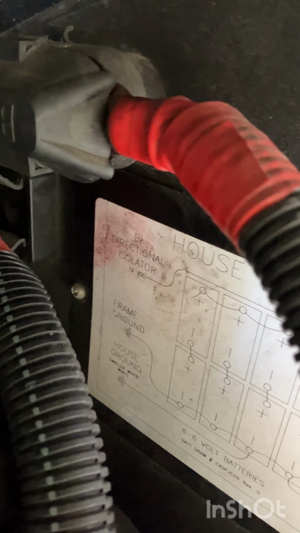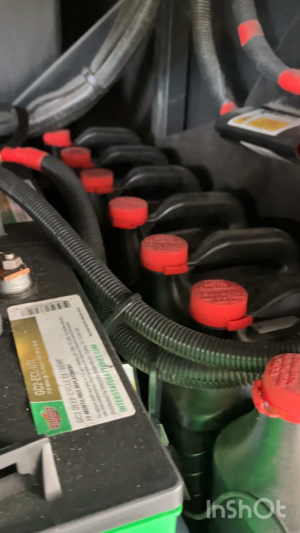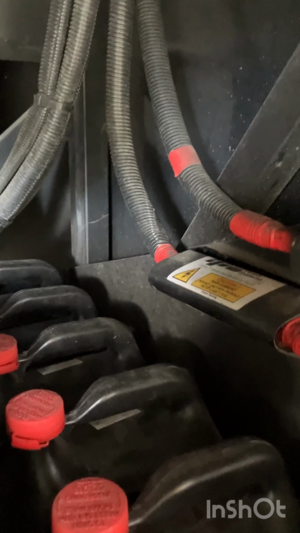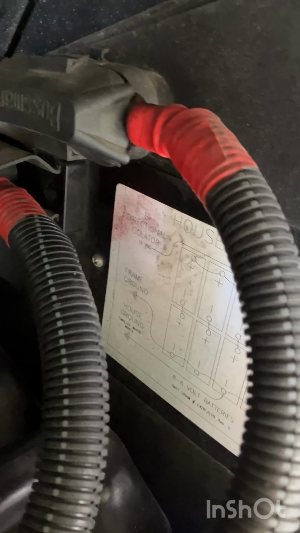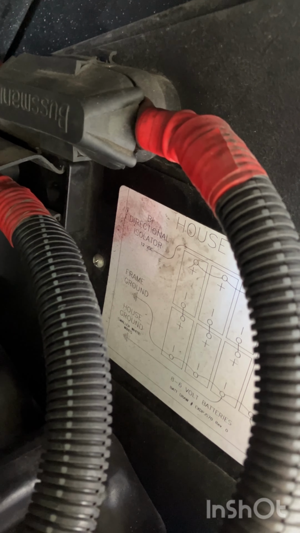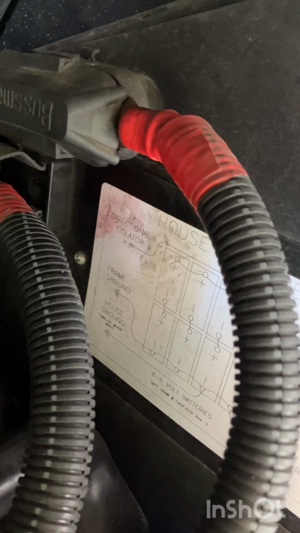So the way this works is the inverter charges your house batteries, and when they have a sufficient charge, the bi-directional isolator solenoid, or what I call the bridge solenoid, will activate when the chassis batteries need to be charged.